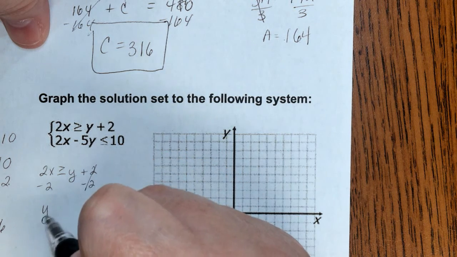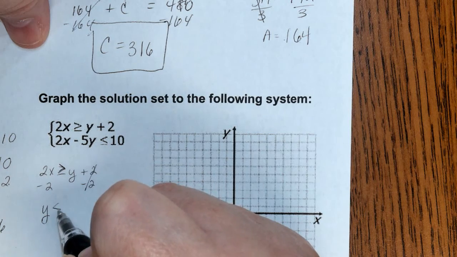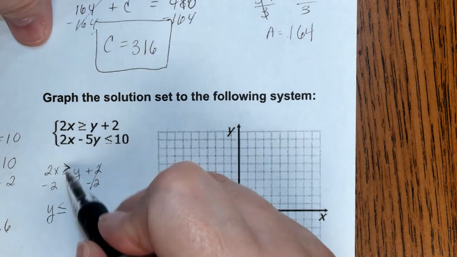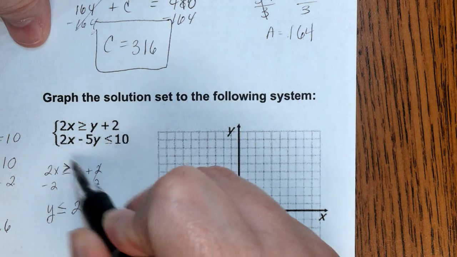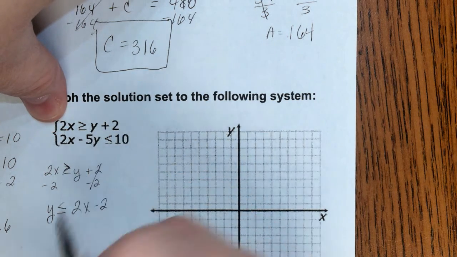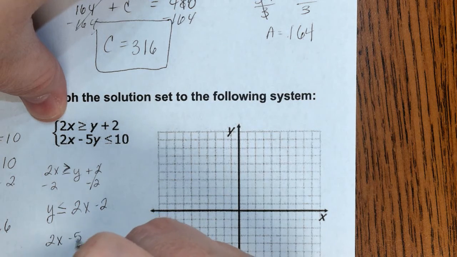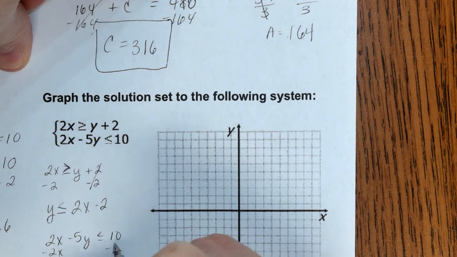So if I make y on this side, see how it's still pointing at the y? I still need to make it point at the y. If I switch sides, it flips this. But I have 2x minus 2 for this one here. On this one, it's in the right order. I just got to minus my 2x.